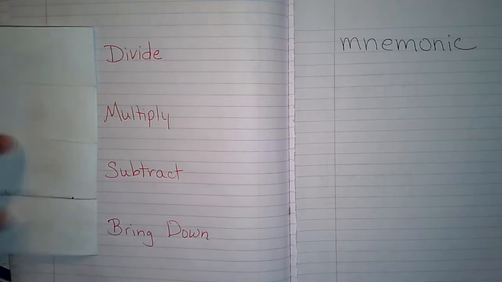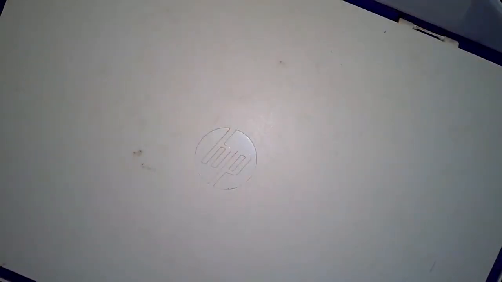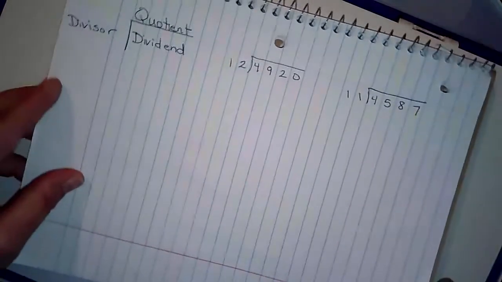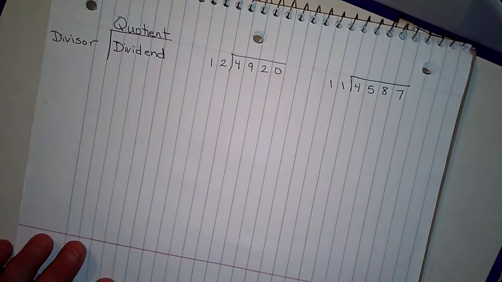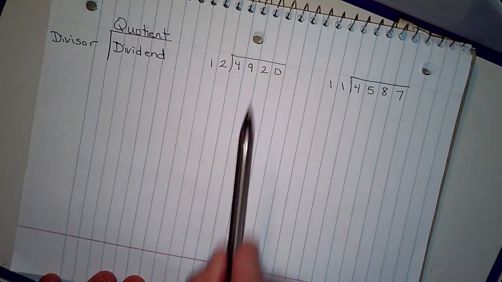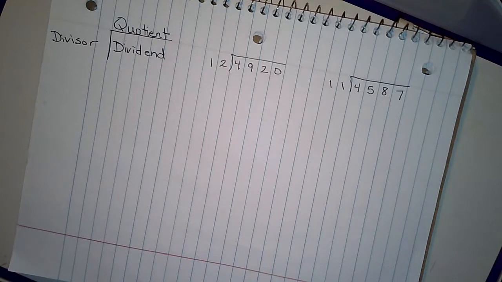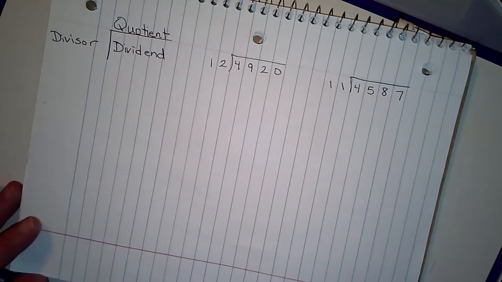So I have got some problems set up like we did in class. Remember, we turned our paper sideways so we could keep our digits in line. We don't lose our place. Everything's nice and neat, and we can see what we've done, okay?